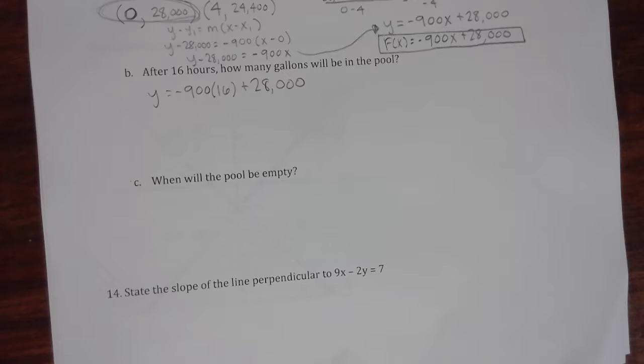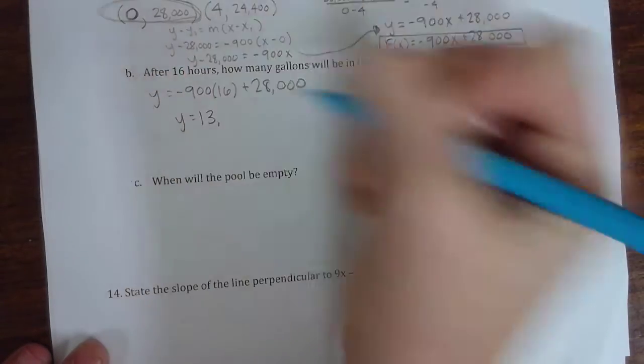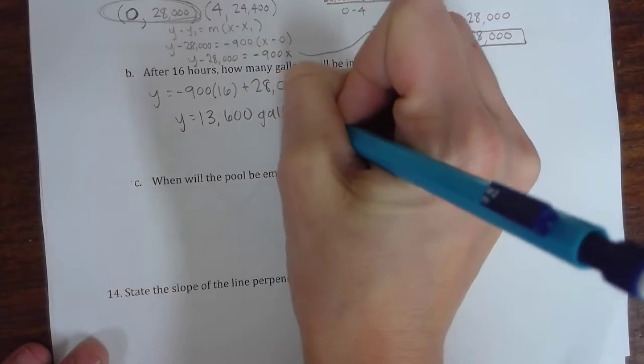And that should give me 13,600. So after 16 hours, there's still 13,600 gallons in the pool.